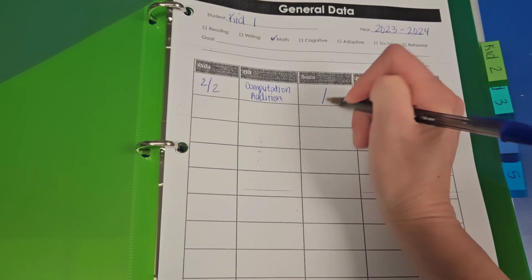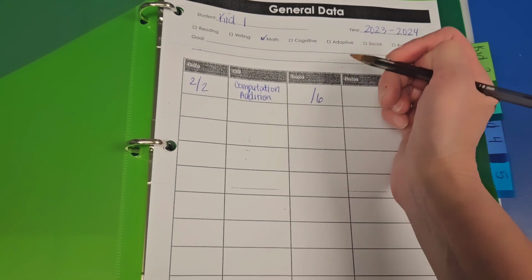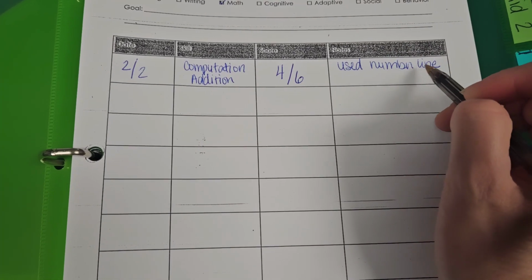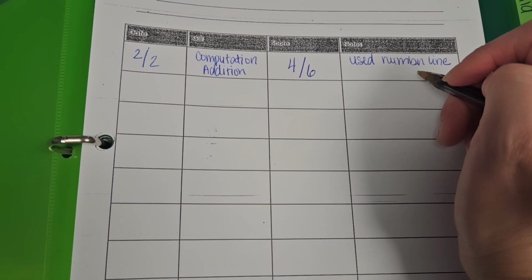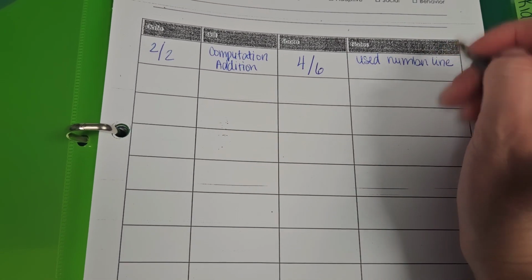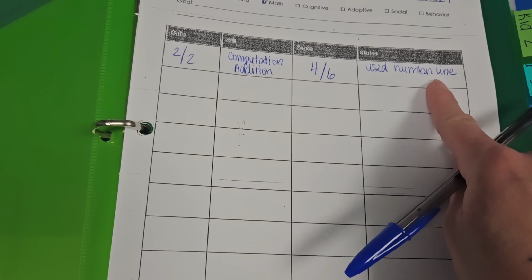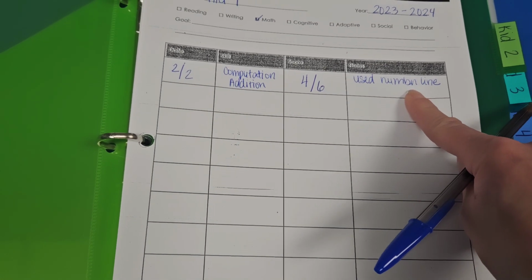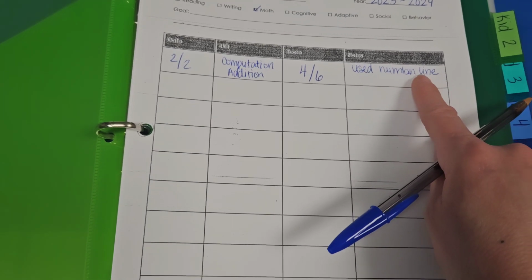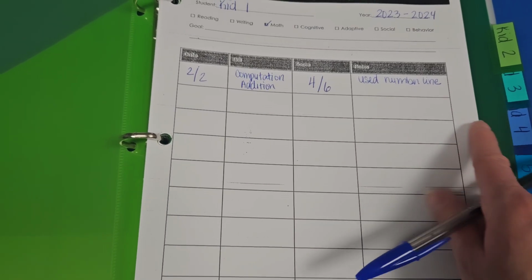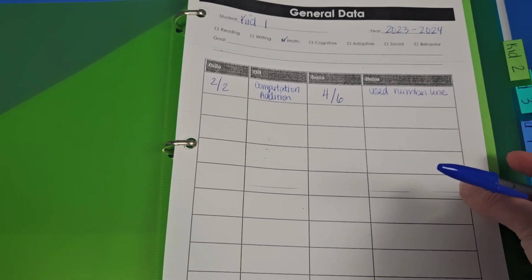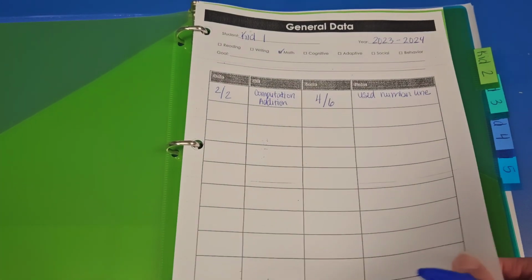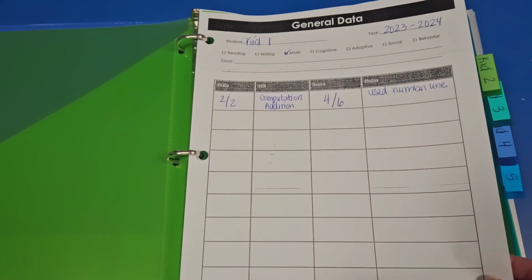And then if you said it was going to be 6 problems and they got 4 of the problems correct, then you can say they used a number line, or maybe they used a 10 frame to figure this out, or whatever kind of notes that you want to put on here for the documentation would be good. Maybe they refuse to work that day. So you could put something like that here. So I would put all their work samples also behind it and keep it all together.